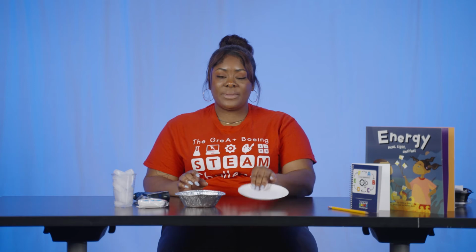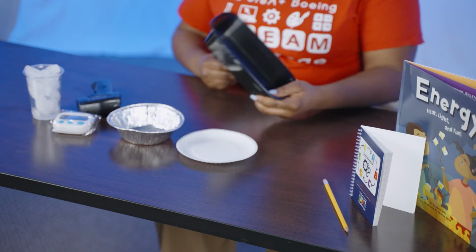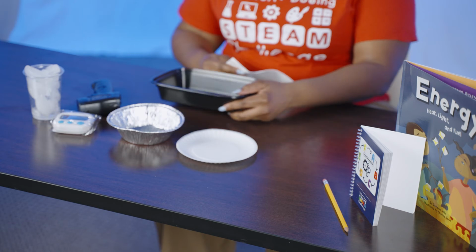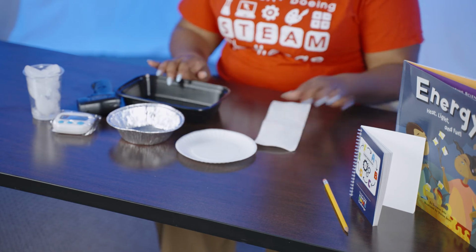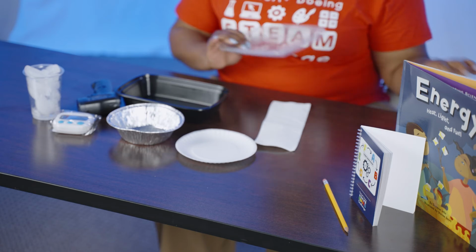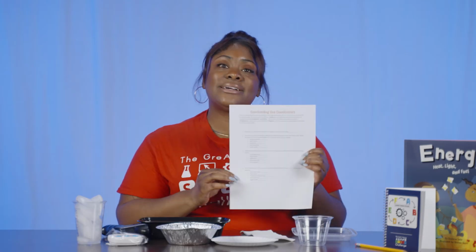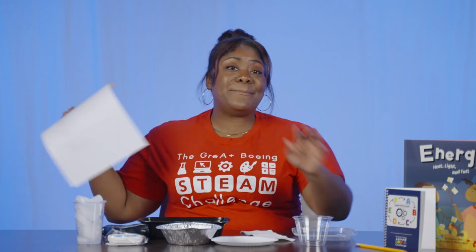For this project, you will need ice, a thermometer, a timer, an aluminum pan, a paper plate, a styrofoam bowl or a black plastic container, a paper towel, a plastic lid, or a cup. You'll also need your conducting the conductors data sheet, a pencil, and your design process notebook.